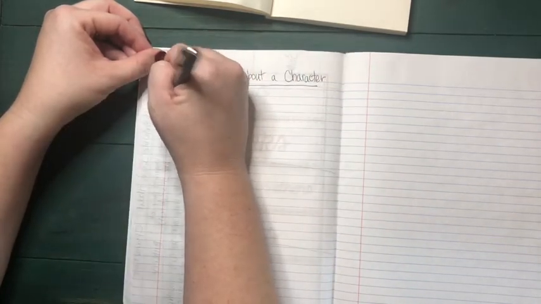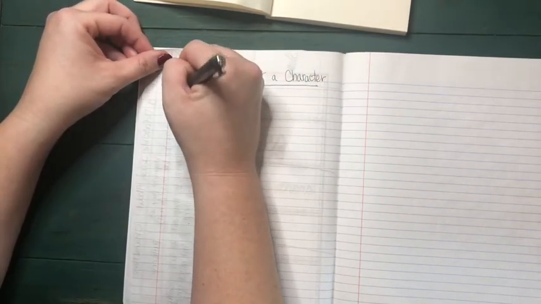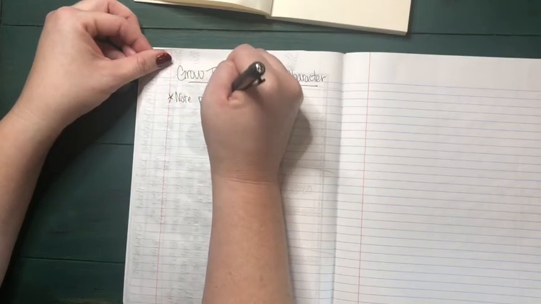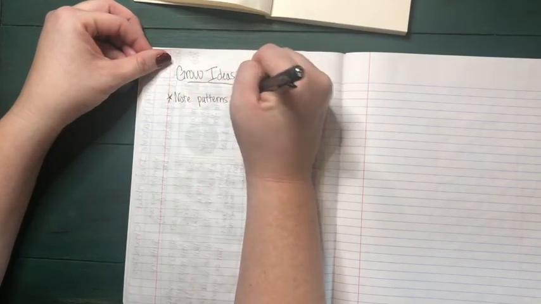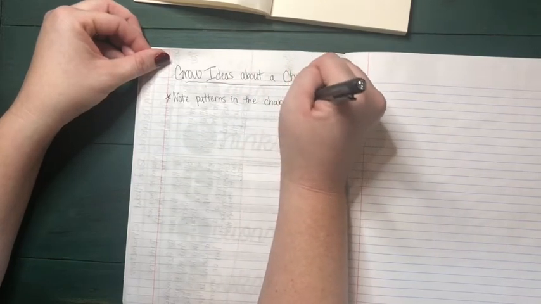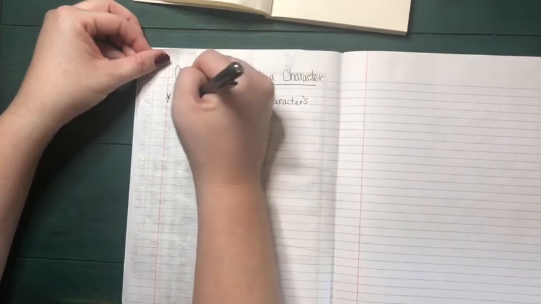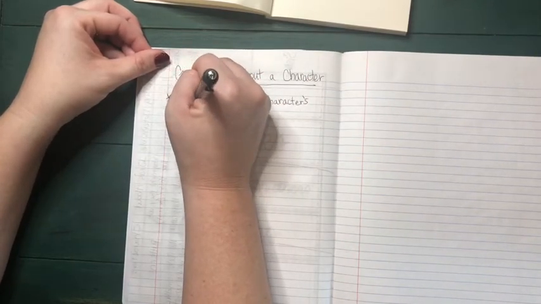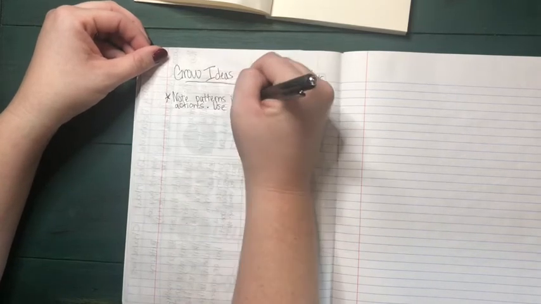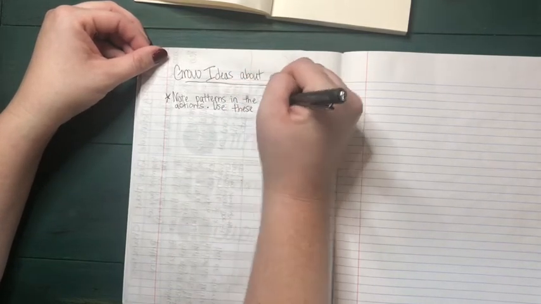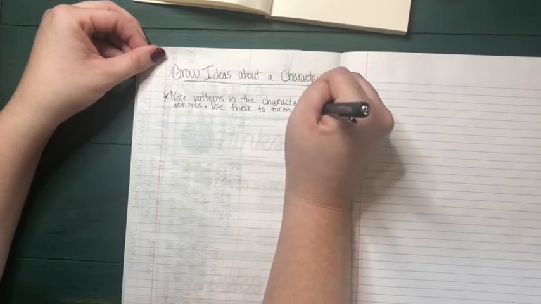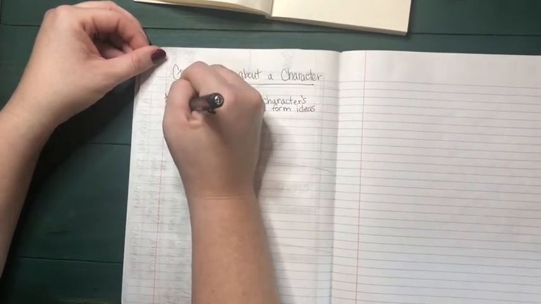And today we're paying close attention to how we can note patterns in the character's actions, period. And we use these to form ideas about the character.